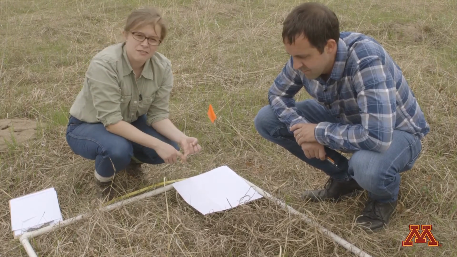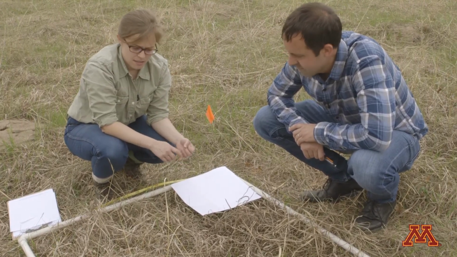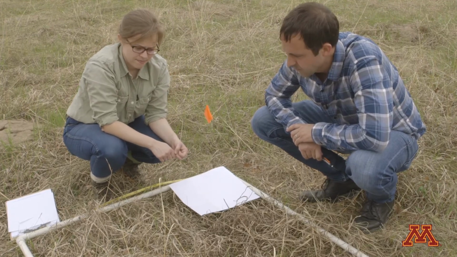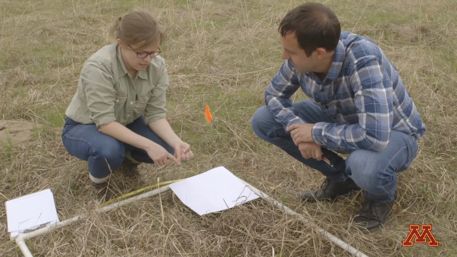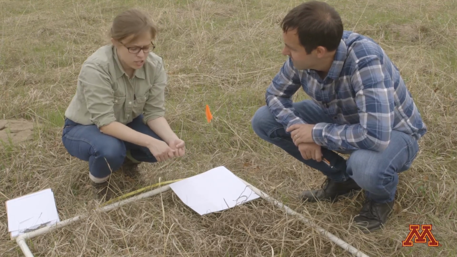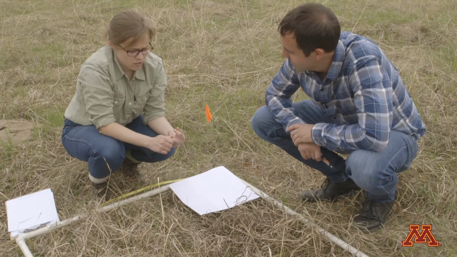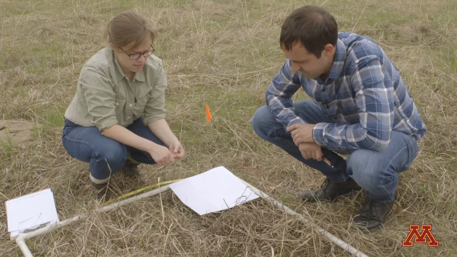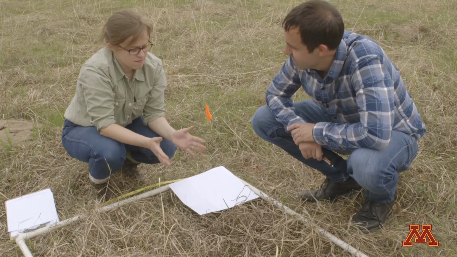So again, identify the dominant species and identify the cover of that species. So once you've done that, you have your species richness, your cover by functional type, and your dominant species identified and its cover class estimated. You've completed vegetation sampling.